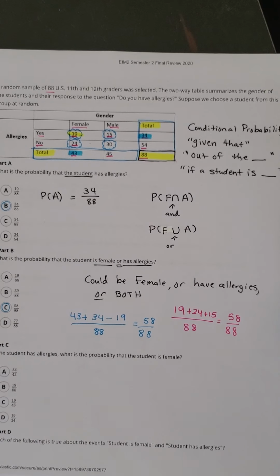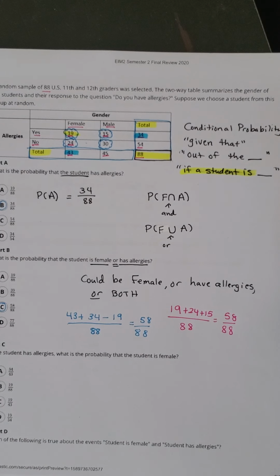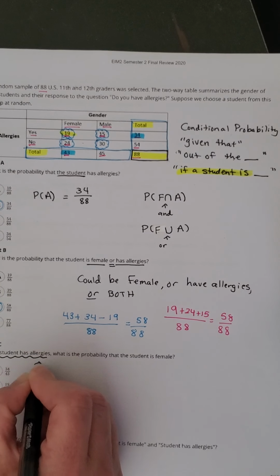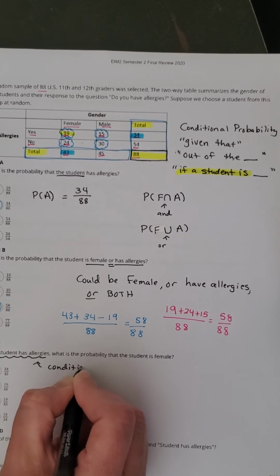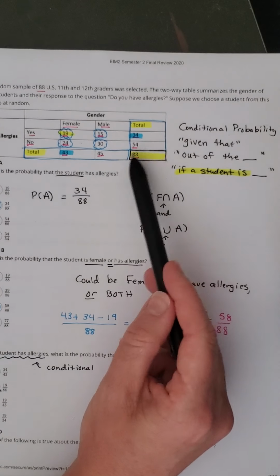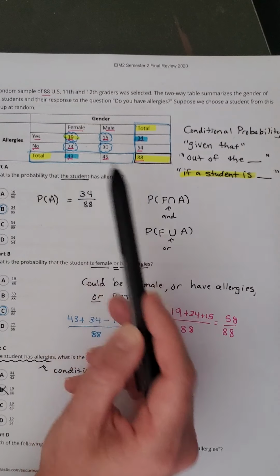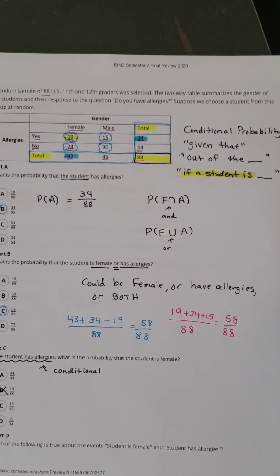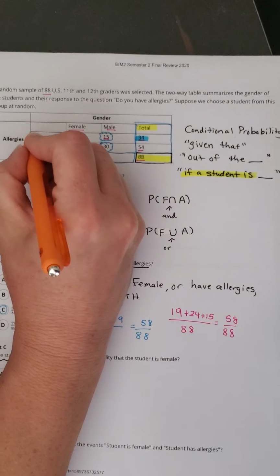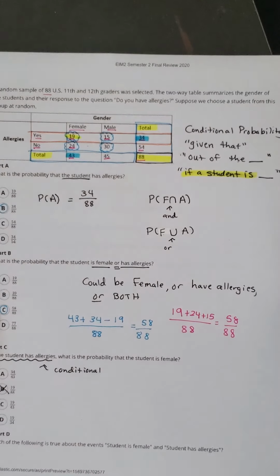Okay, if the student has allergies, so this sounds like what I was saying here. If a student has allergies, this is called conditional probability. So now I know I am not going to divide by 88, so I can get rid of B. Conditional probability will never divide by the total. It will always divide by one of these two, or one of these two, okay? So if the student has allergies, they're asking you to restrict or condition yourself to one category. The one category is right here, the students who said yes, that they have allergies. So out of these people only.